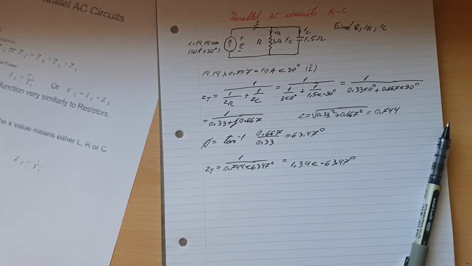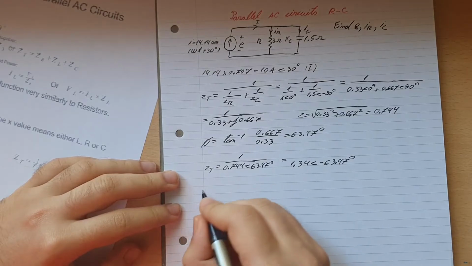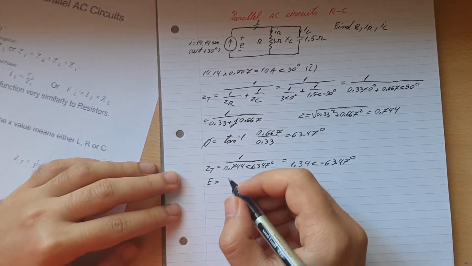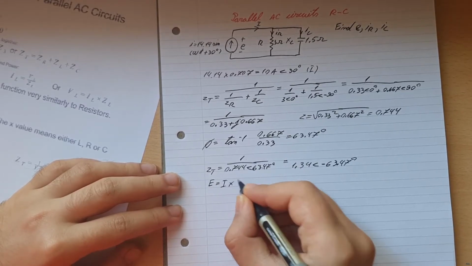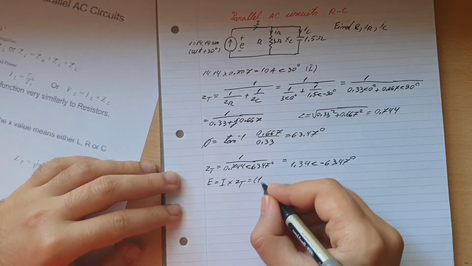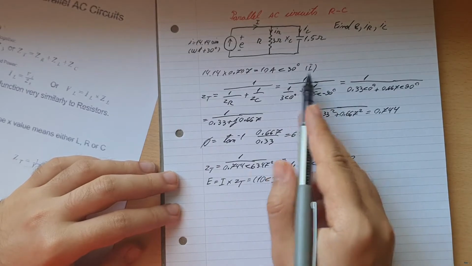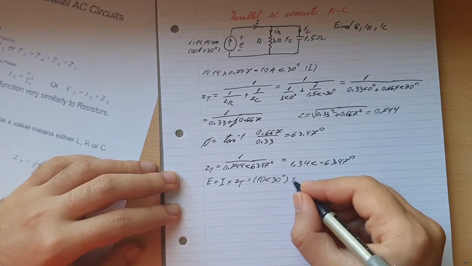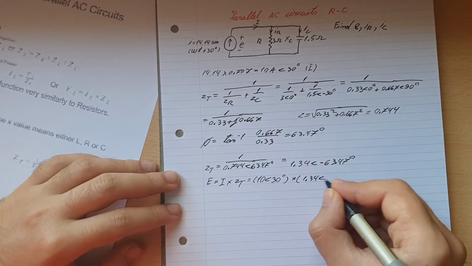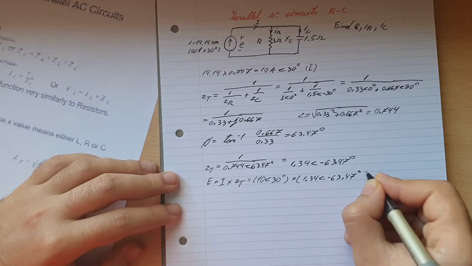Now we can simply find the E value. So then E will be equal to I, the current, multiplied by total resistance ZT, and then that one will be equal with the angle of 30 degrees, which is the current that we determined here, multiplied by the total ZT, which is 1.34 at an angle of minus 63.47 degrees.